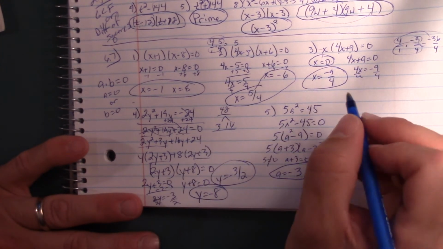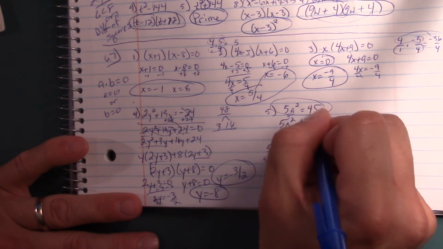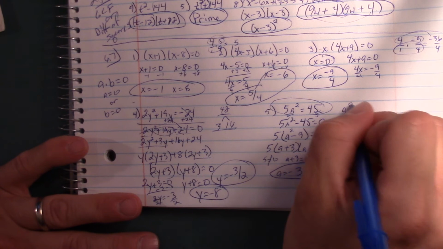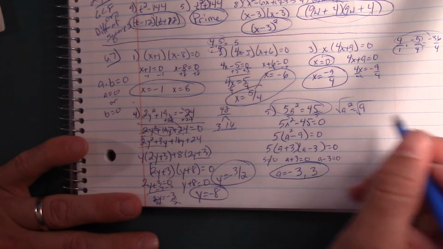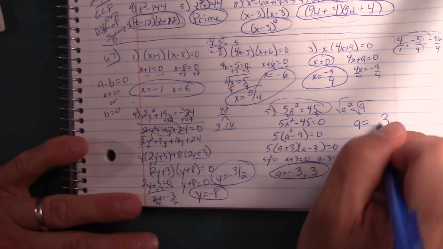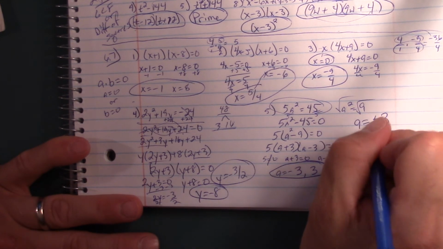Now the reason I said I kind of lied is because if I look at this problem to begin with, and I just divide both sides by 5, I get a squared equals 9. And to solve a problem like this, you would just square root it. The problem is, when people square root it, they're just going to say it's 3. But when you square root both sides with a variable, you need to account for the plus or minus case.